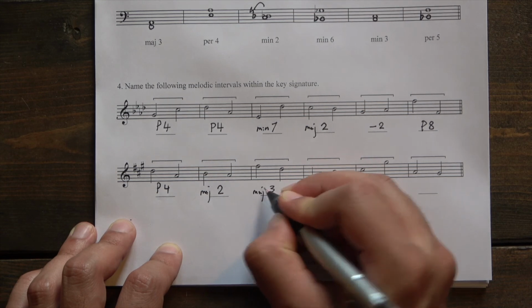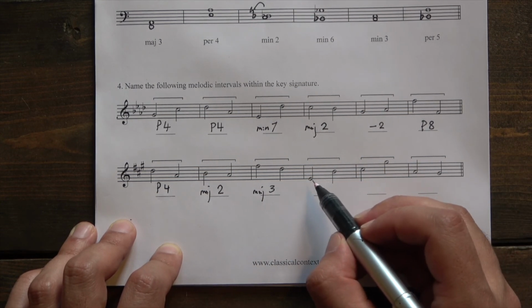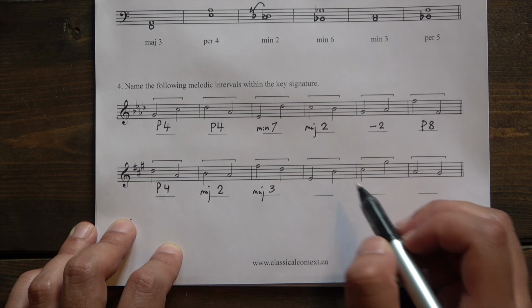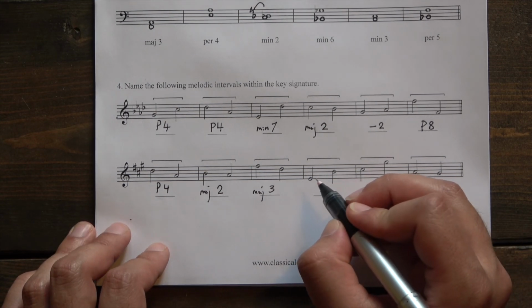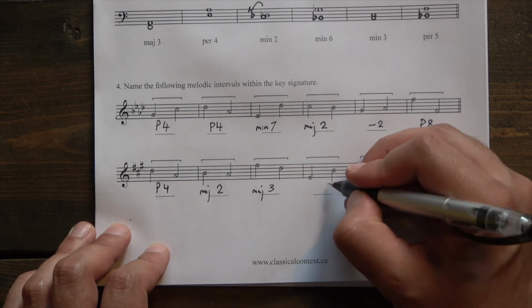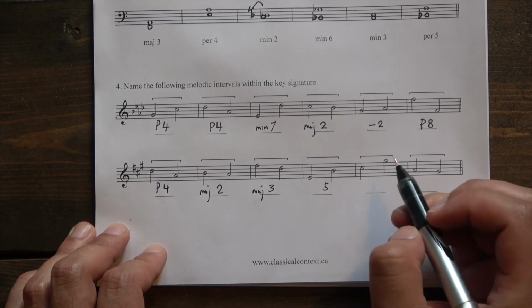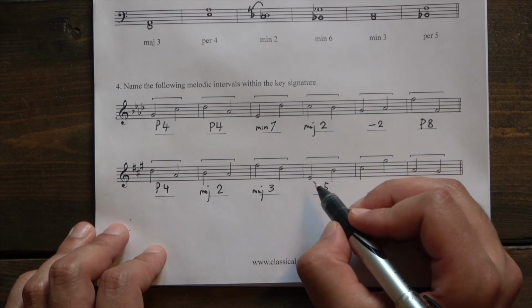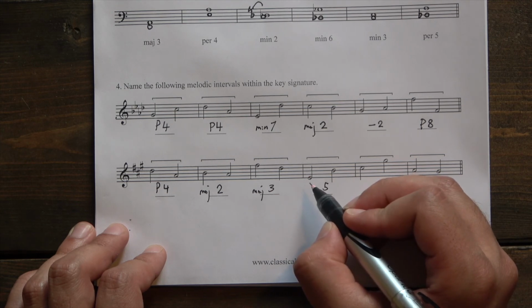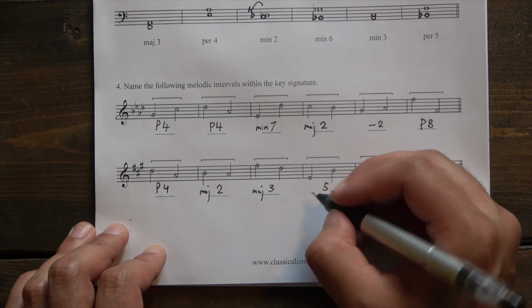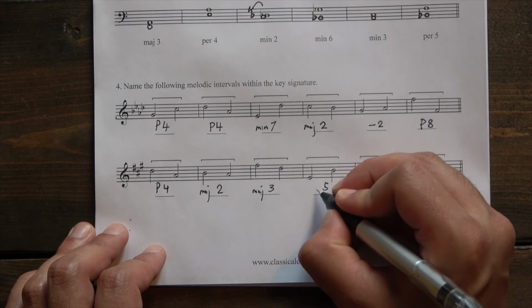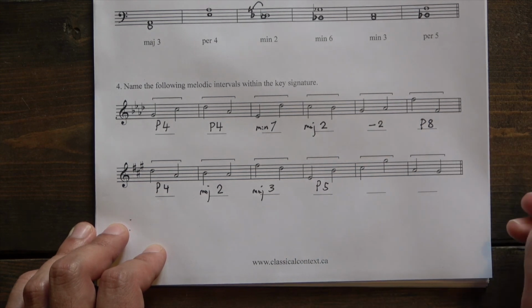And now we have E to B. Let's figure out the distance first. 1, 2, 3, 4, 5, it's a fifth. And then we can use the key of E major because E is the lowest note. Is the fifth note of an E major scale B? Yes, it is. B is the dominant of E, so this is a perfect fifth.